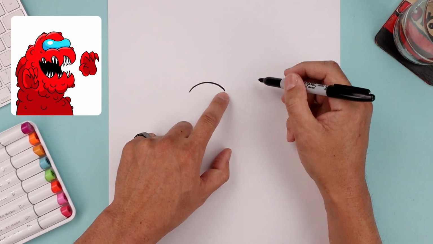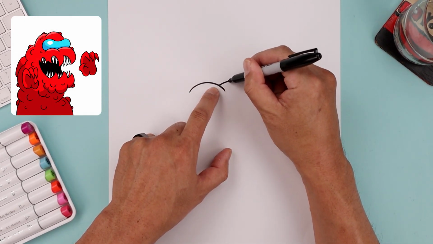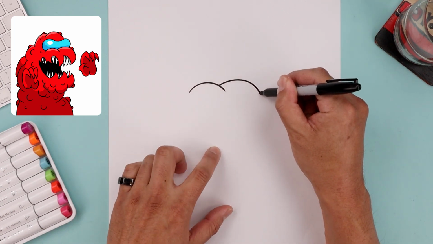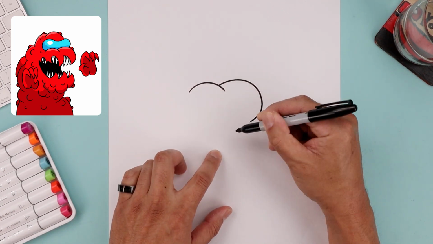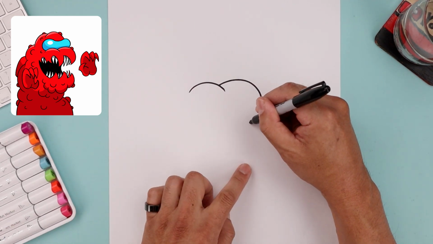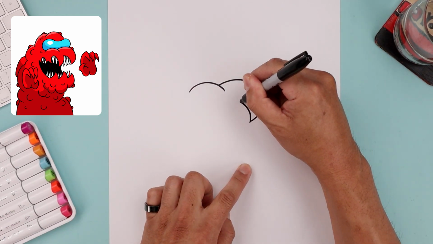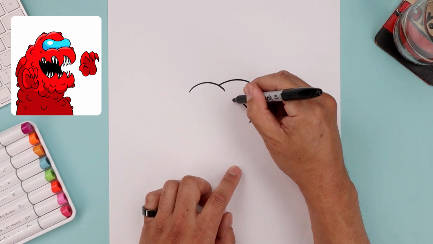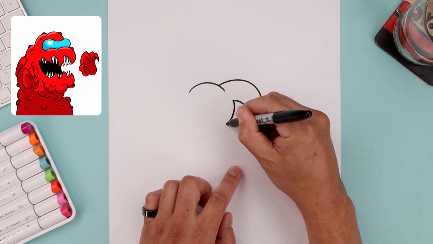Now I want to create an overlap, so I'm going to step back, going up, come all the way around, down towards the tooth and just bend that in. Let's draw the inside edge of the tooth. We're just going to bend this around and then in towards the top. Come down and then out.